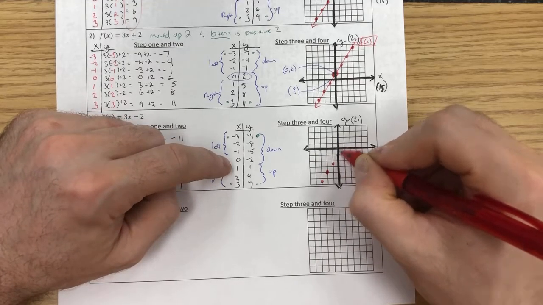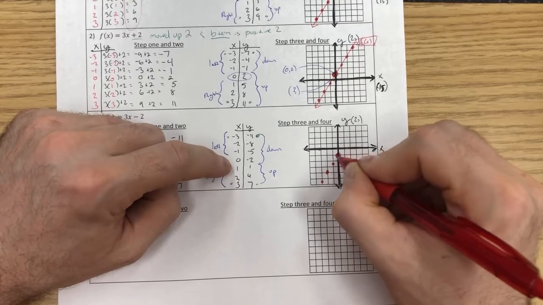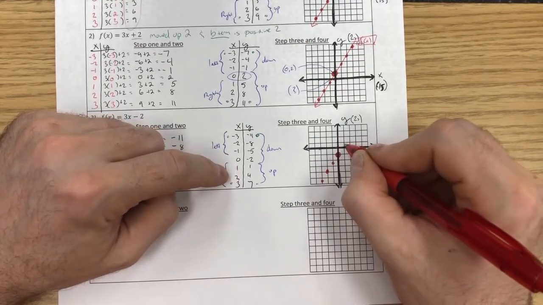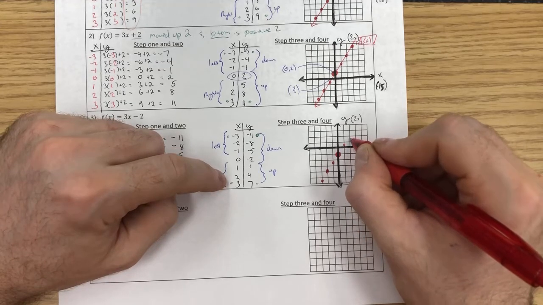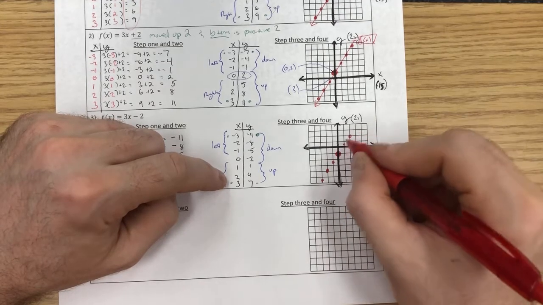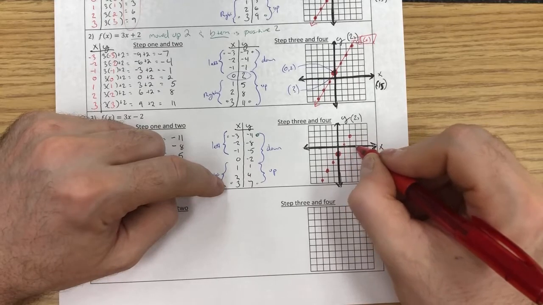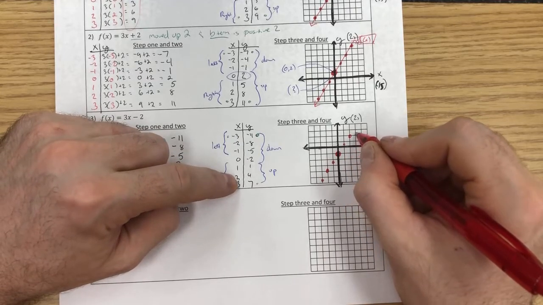0, negative 2. Again, I'm going to make this a little bigger. Right 1, up 1. Right 2, up 4: 1, 2, 3, 4. Right 3, 1, 2, 3, up 7: 1, 2, 3, 4, 5, 6, 7.